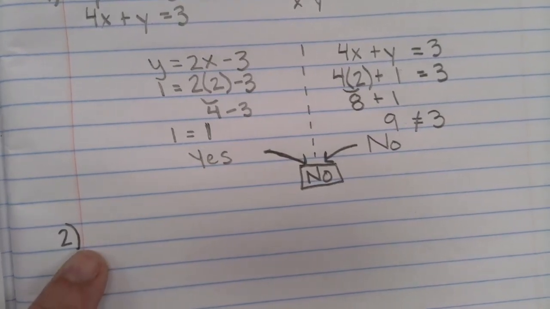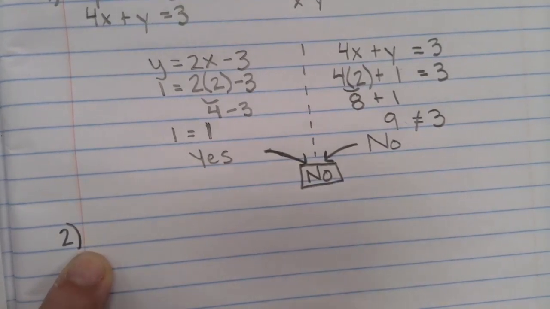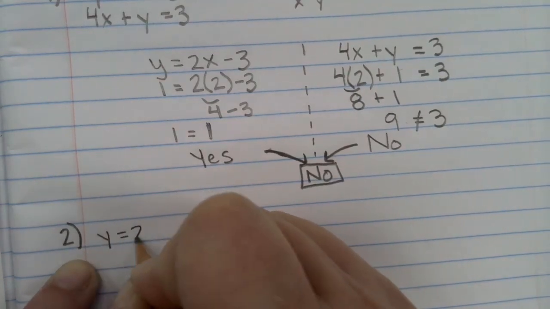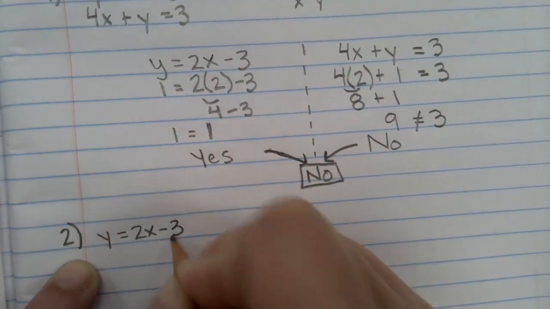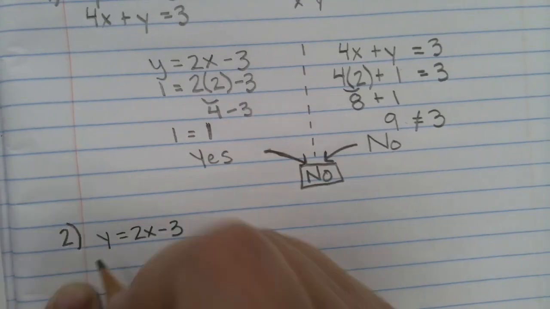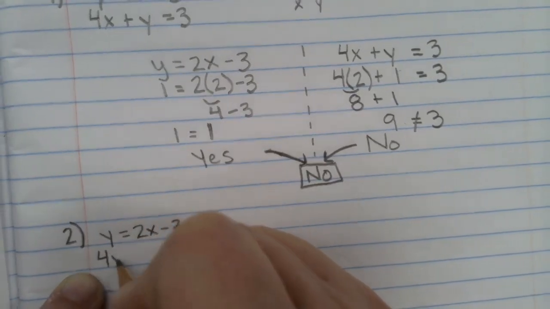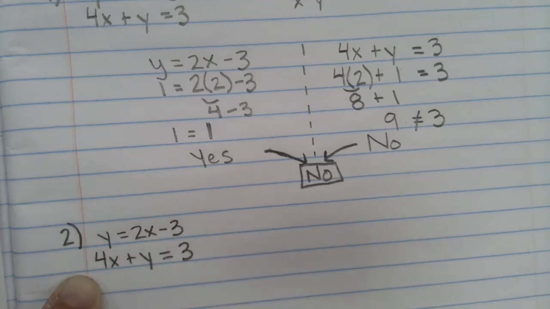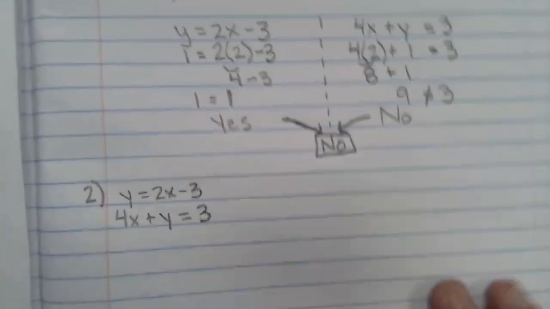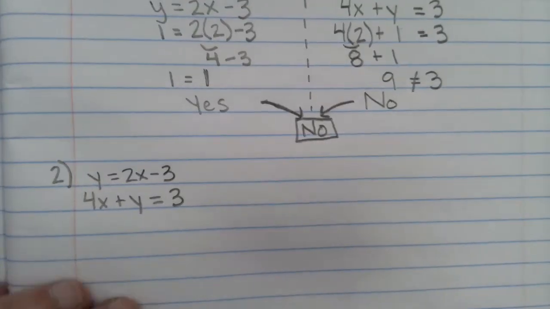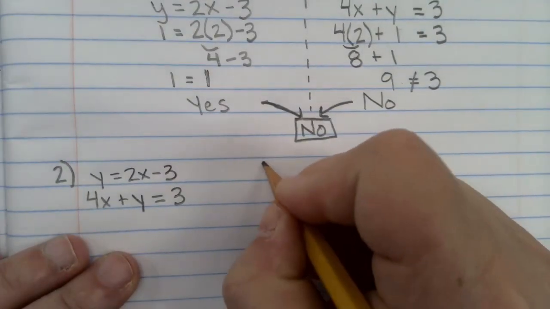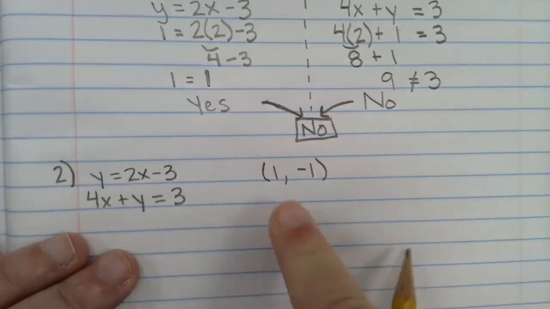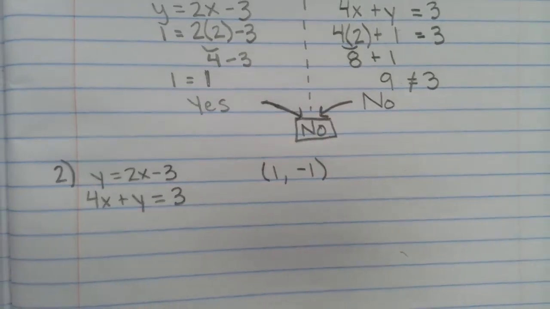All right, number 2, we have the solution. We're going to use the same equations. y equals 2x minus 3, and 4x plus y equals 3. So same equations, but we're going to try a different solution. We're going to try 1, -1. I want to know, is 1, -1 a solution to this system?